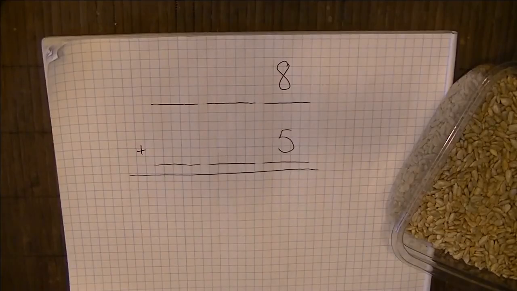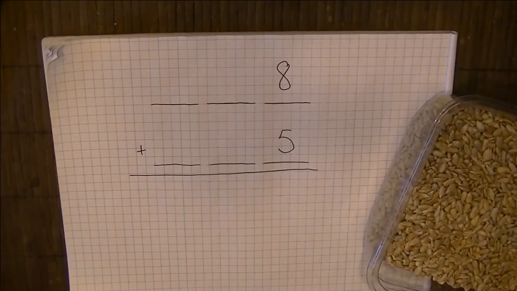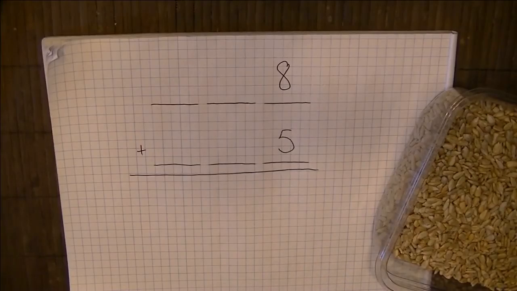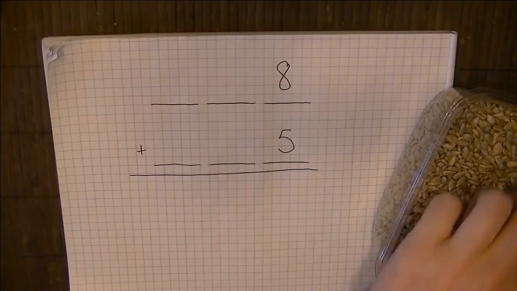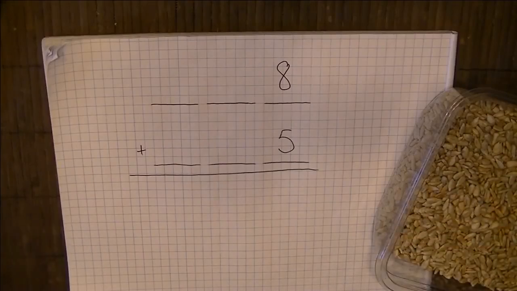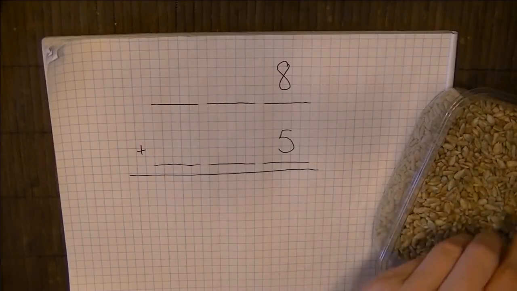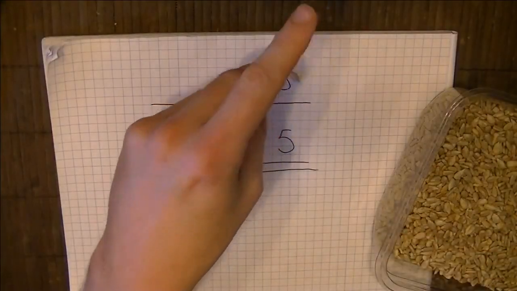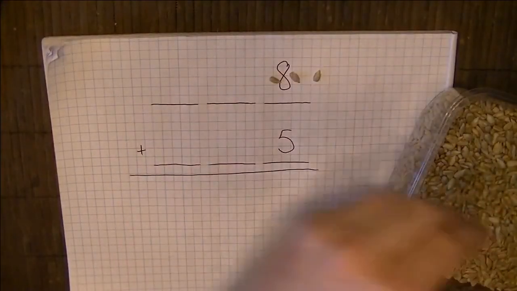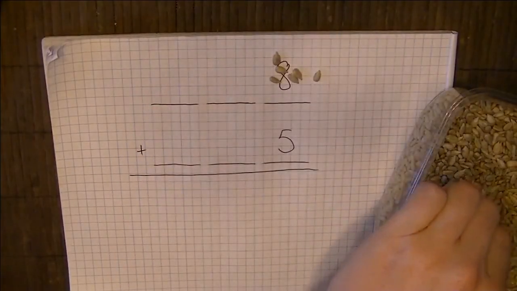All right, so now we're going to try adding like they did in ancient times, okay? In order to help out with this, I've got some sunflower seeds here. Should make things easy. I want to add 8 and 5, and let's say that I've never been educated because school is not a thing that has been invented yet, but I need to do some trading with someone and I need to know, okay, I have 8 things and 5 more things. How many things is that? And I don't want to actually go pick up all those things. I can use sunflower seeds, for example, as a substitute for those things.